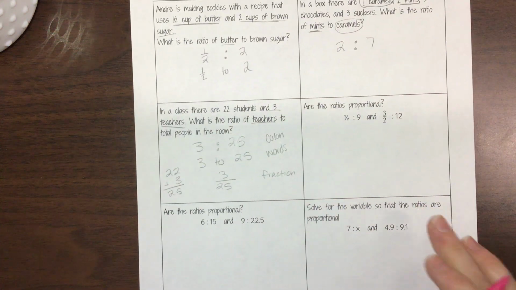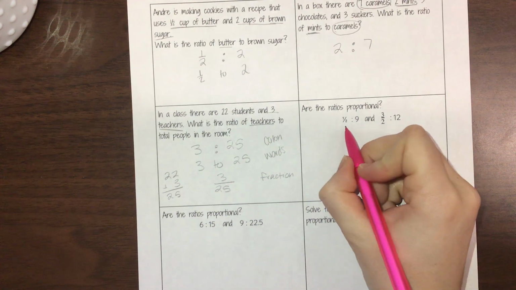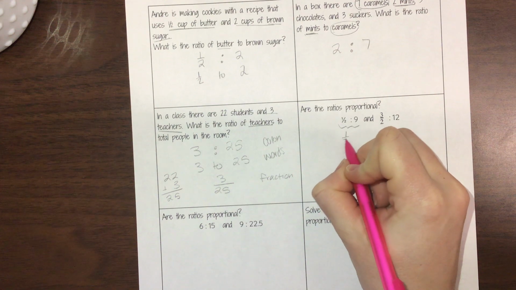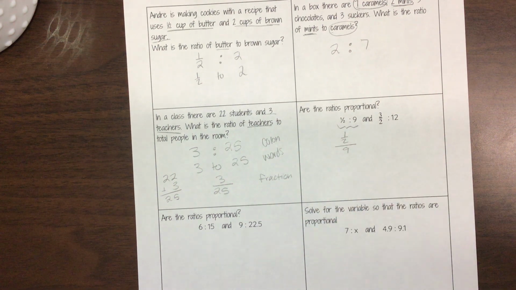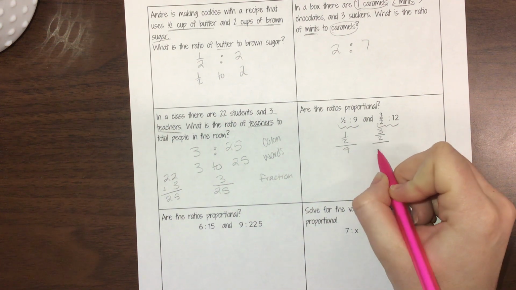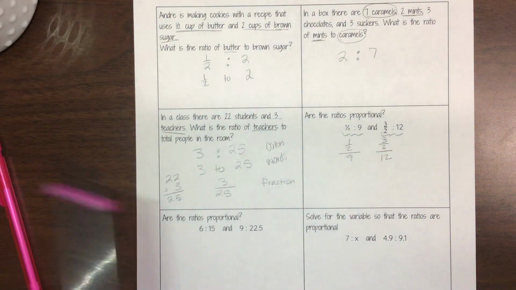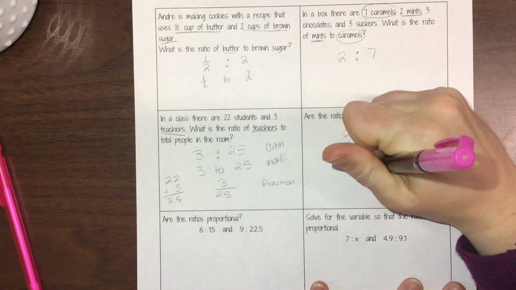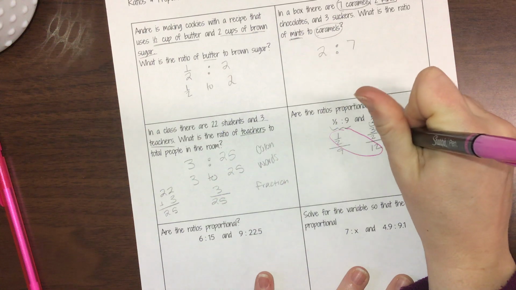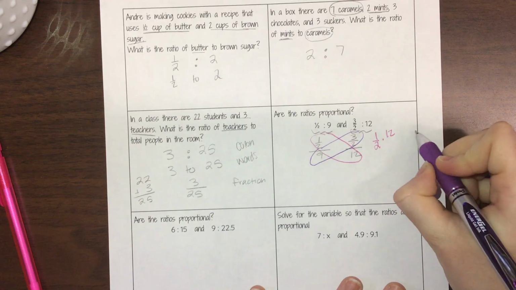All right, let's get into some proportions. Remember, a ratio or 2 ratios are proportional if their values are equivalent, okay? So what we can do is take our first ratio and write it as a fraction, 1/2 over 9, and I want to see, does that equal the second ratio as a fraction, 3/2 over 12? And then cross multiply. Let's color code for this one. Let's take 1/2 times 12. Does that equal 9 times 3/2?